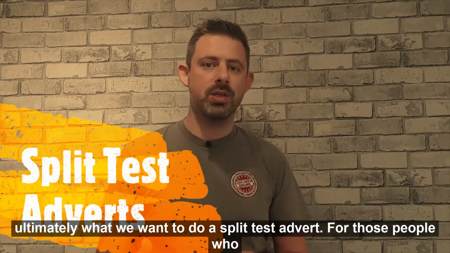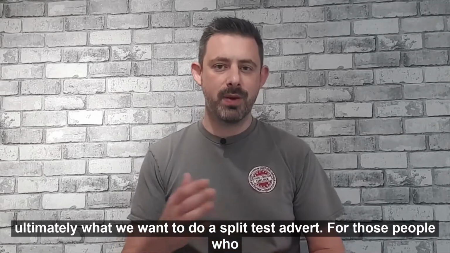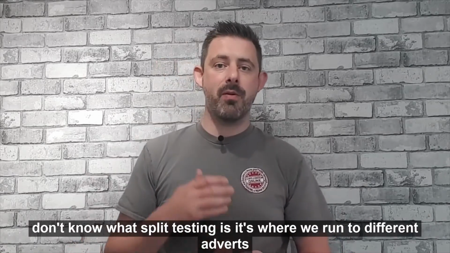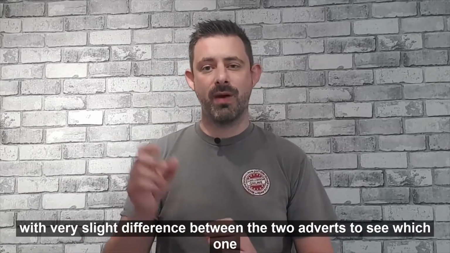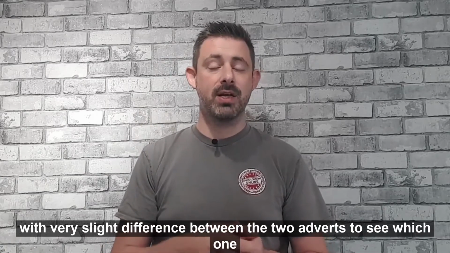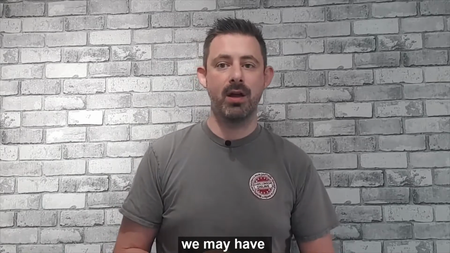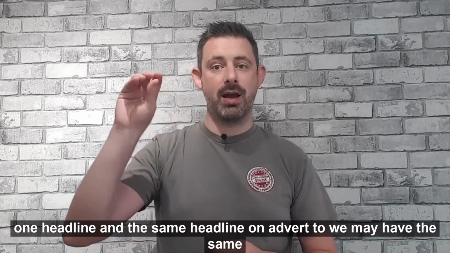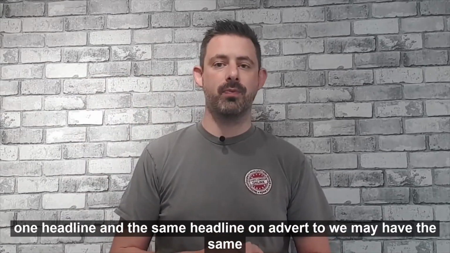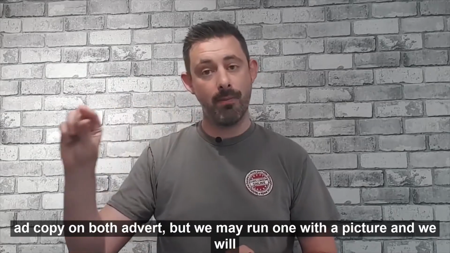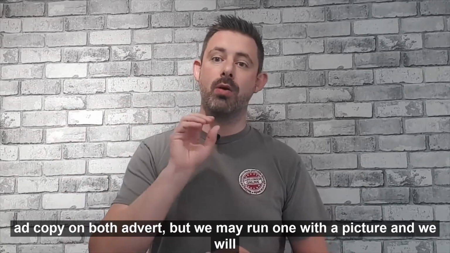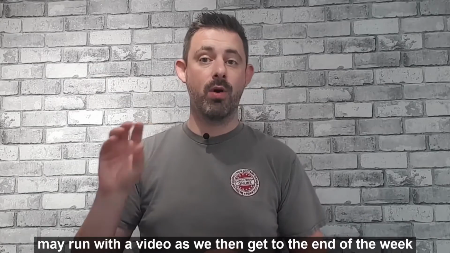Ultimately, what we want to do is split test adverts. For those people who don't know what split testing is, it's where we run two different adverts with very slight difference between the two adverts to see which one performs better. So, for example, we may have one headline and the same headline on advert 2. We may have the same ad copy on both adverts, but we may run one with a picture and one with a video.